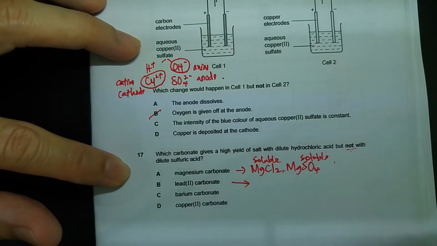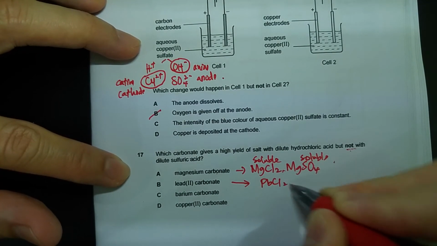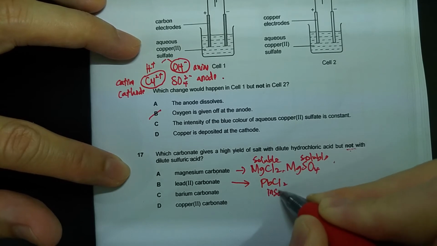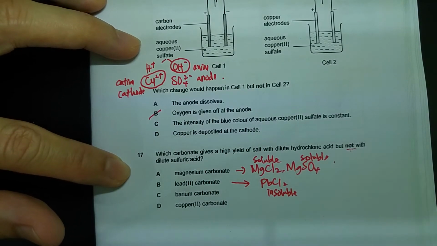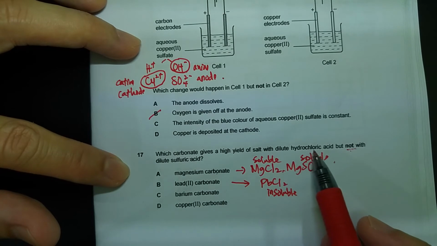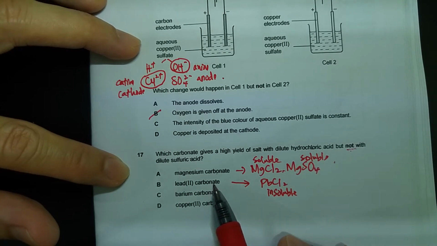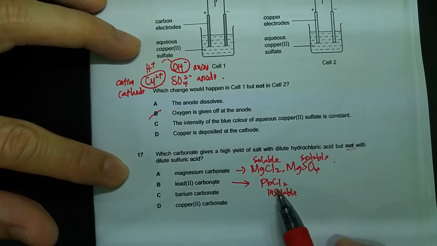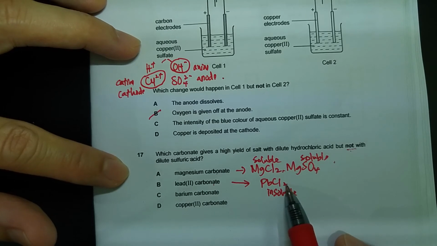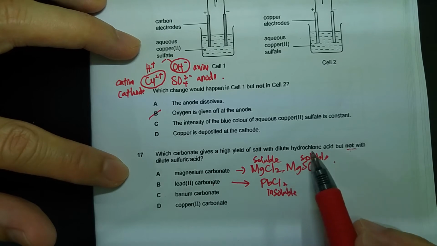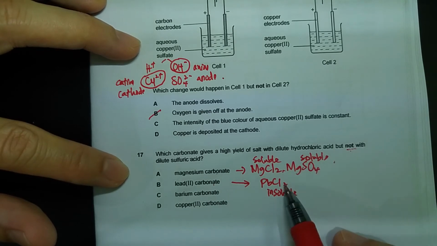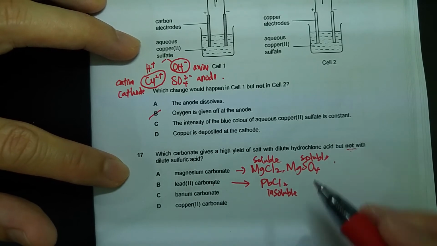Lead 2 carbonate with hydrochloric acid gives PbCl2, which is insoluble. Which means that at the start when you mix hydrochloric acid with lead 2 carbonate, this PbCl2 will be produced. Since it is insoluble, this insoluble layer of PbCl2 will prevent hydrochloric acid from further reaction with lead 2 carbonate. So you get a little bit of PbCl2.